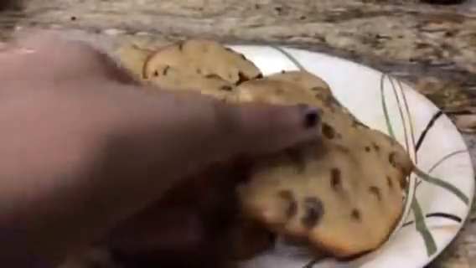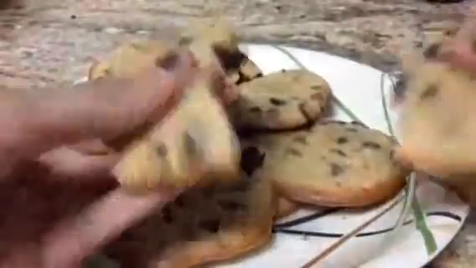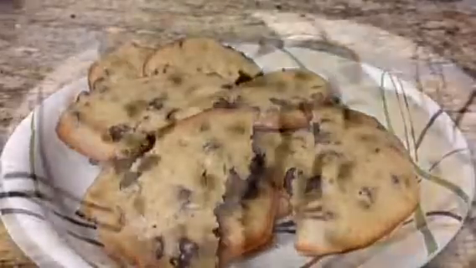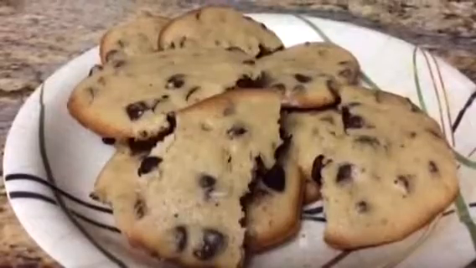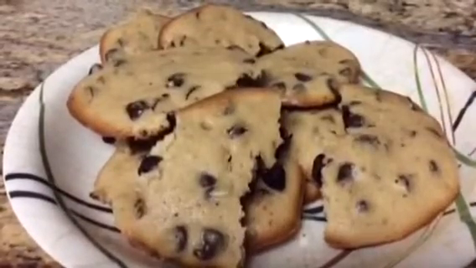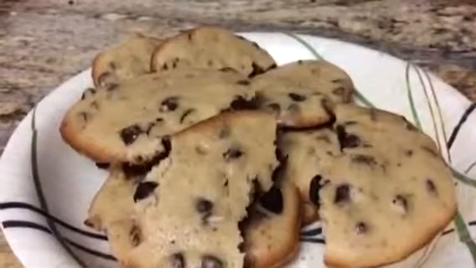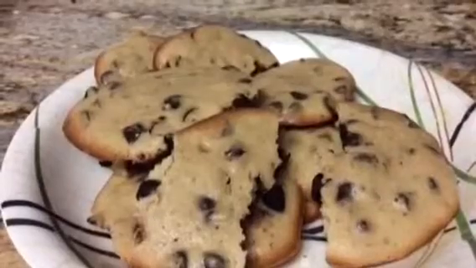I don't usually make cookies from scratch, but when I do, they turn out like this. A chemical change is when one or more substances change into a new substance. A sign of a chemical change would be smell. When these cookies were baking, I could smell them.